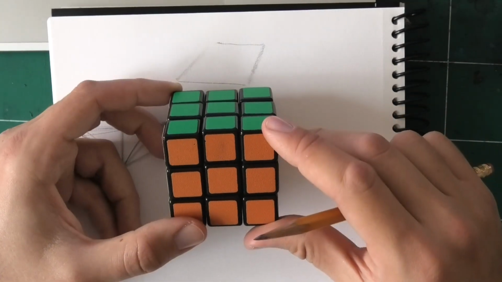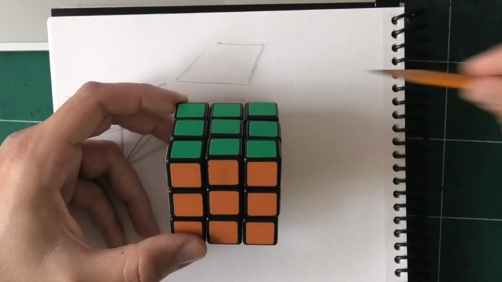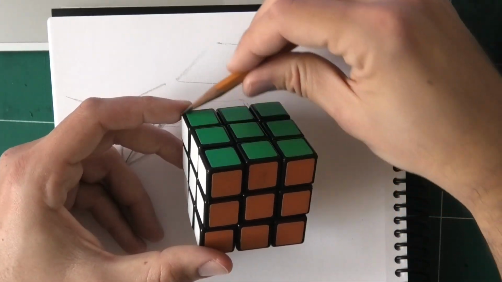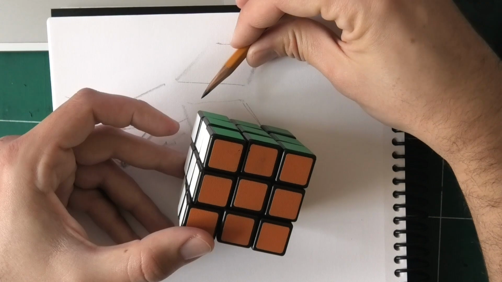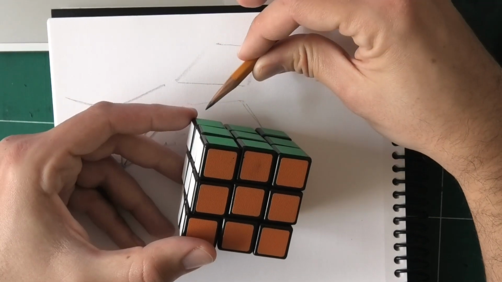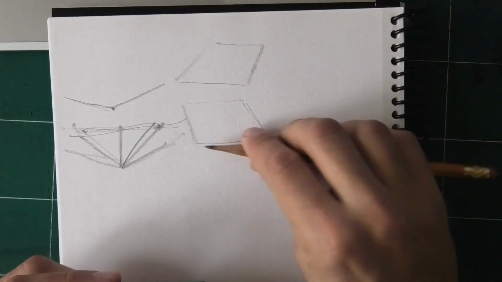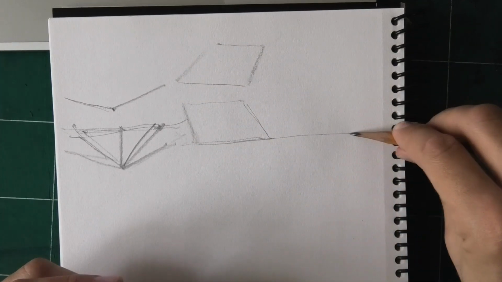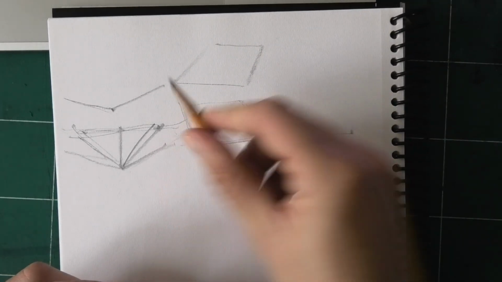See, now it's fully parallel, and these lines are just parallel lines that'll never meet. But this line is moving away from us, so it gets shorter. So this line is longer than this line because this is parallel to us and this moves away from us.